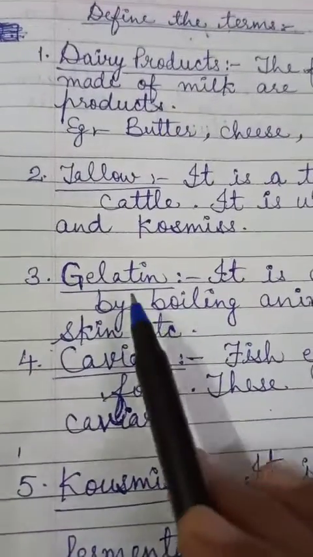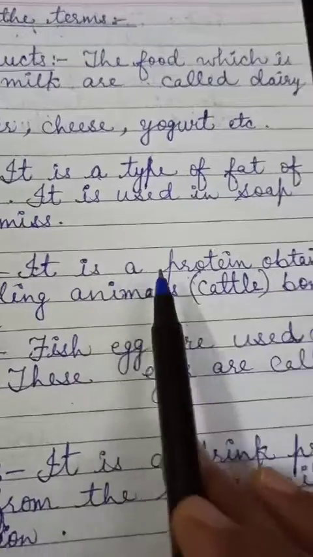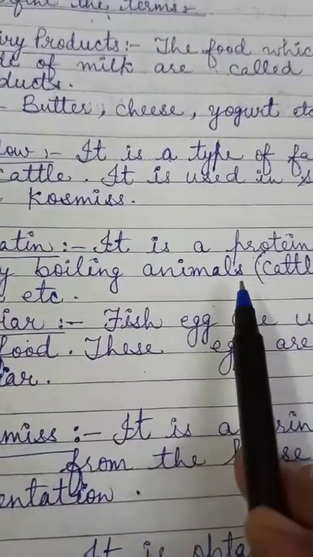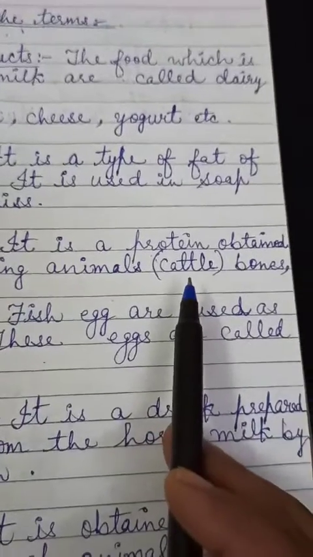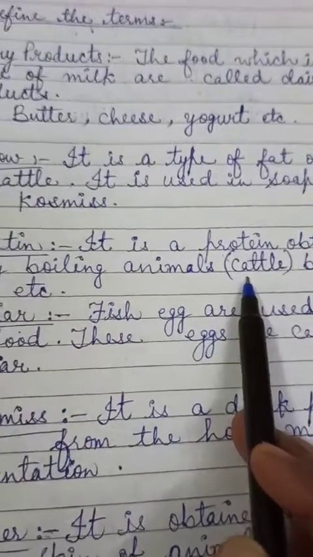So third is gelatin. Gelatin is a protein obtained by boiling animals' bones, skin, etc. Which animals? Cattle's. Okay.